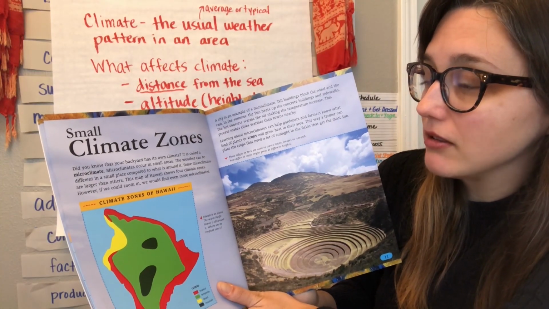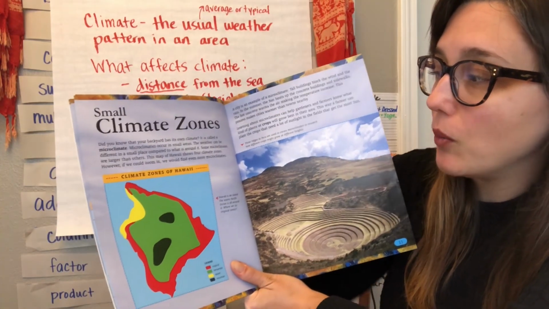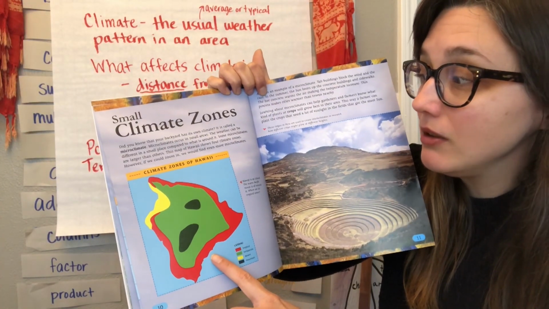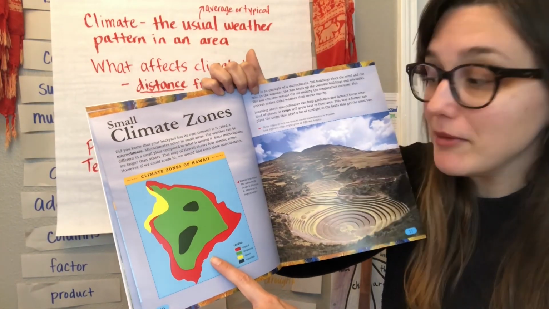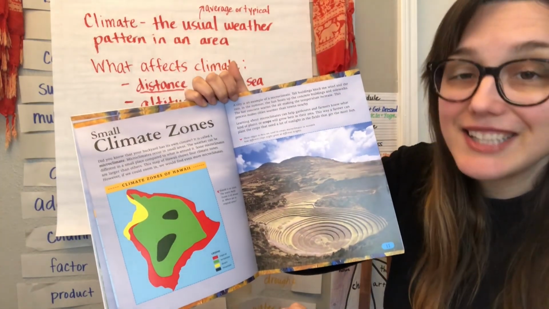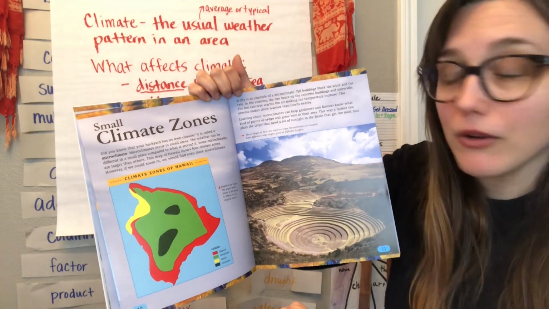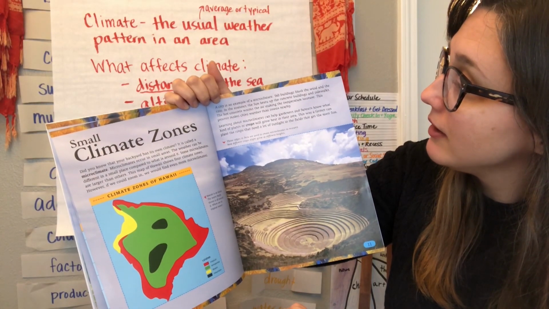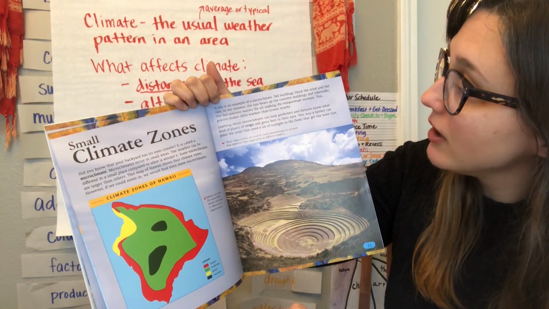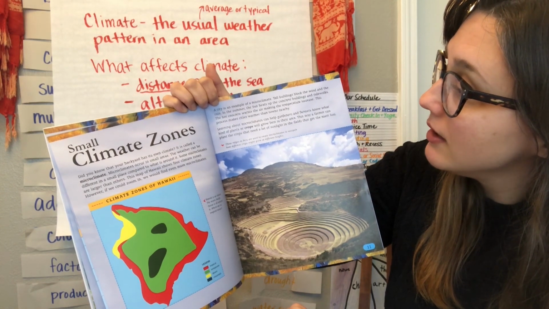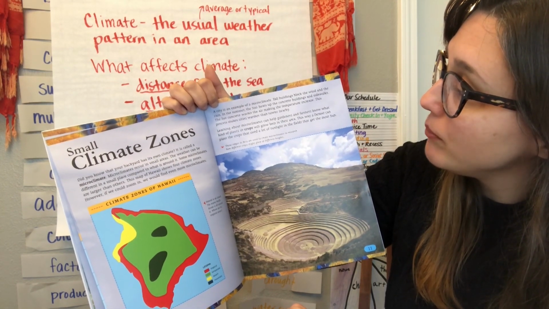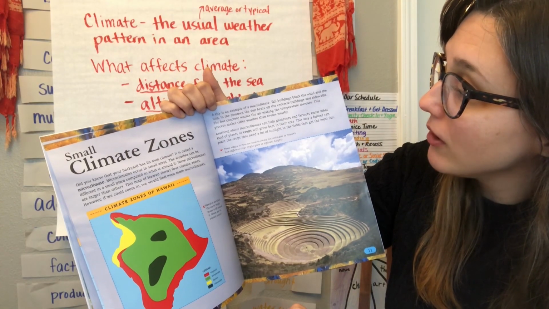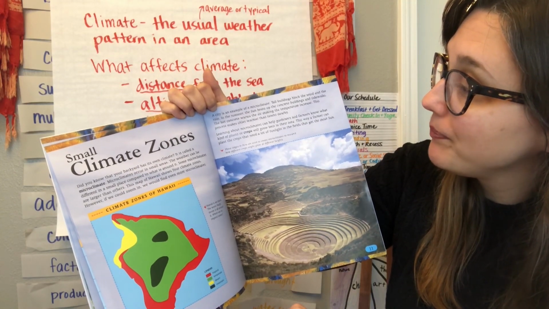Some microclimates are larger than others. This map of Hawaii shows 4 climate zones. However, if we could zoom in, we would find even more microclimates. A city is an example of a microclimate. Tall buildings block the wind and the rain. In the summer, the sun heats up the concrete buildings and sidewalks. The hot concrete warms the air, making the temperature increase. This process makes cities warmer than towns nearby.